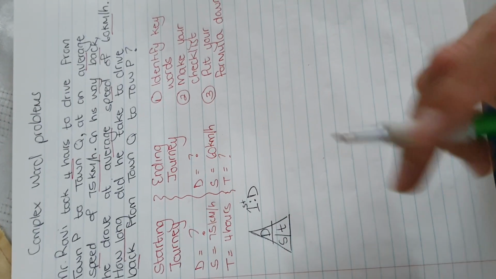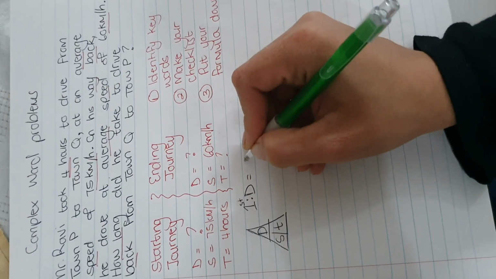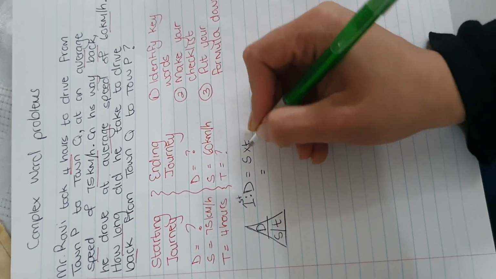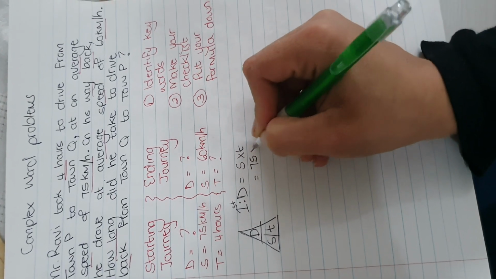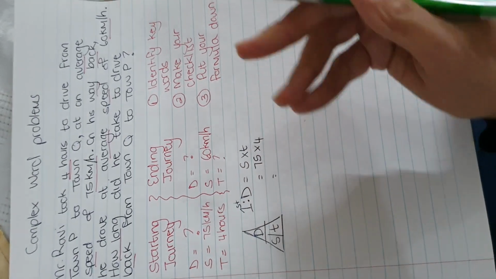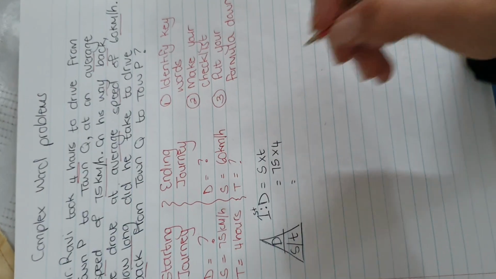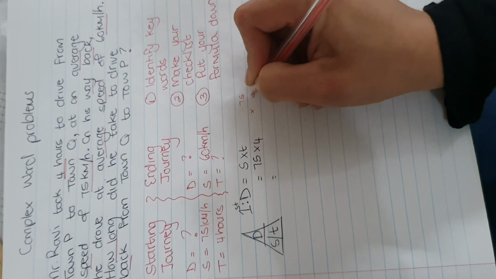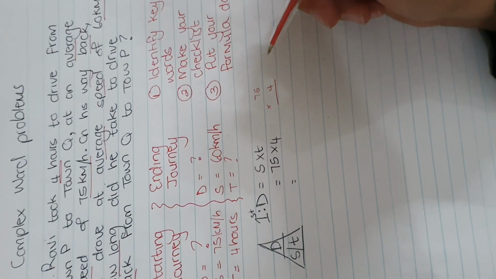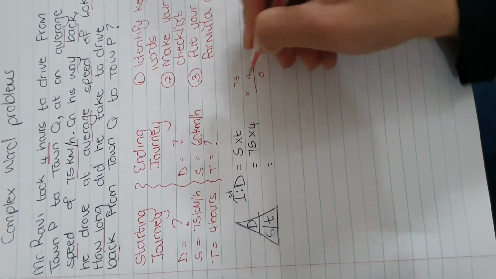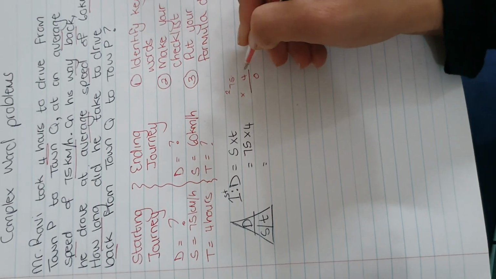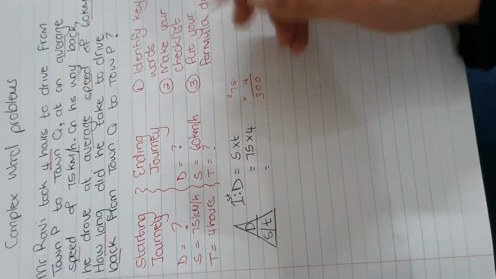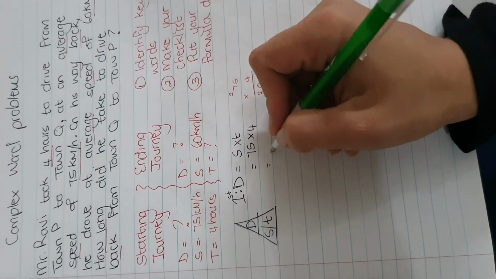So it makes it easier for me to be starting with this particular portion of the journey instead of the second half. Now our distance formula is distance is equal to speed times time, and that is 75 times 4. If you are not sure what is 75 times 4, on the side of your page you are going to do the calculation. 75 times 4, that gives us 4 times 5 is 20, carry the 2. 4 times 7 is 28 plus 2 is 30. So that gives us 300 kilometers.